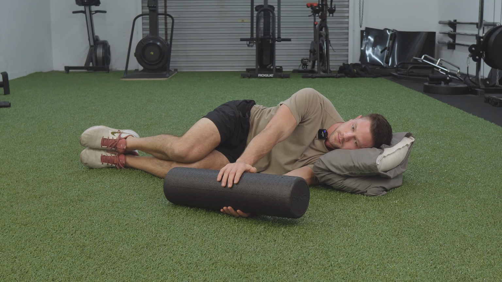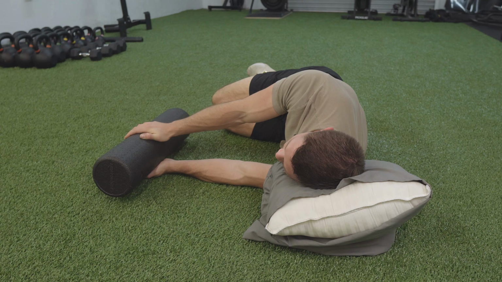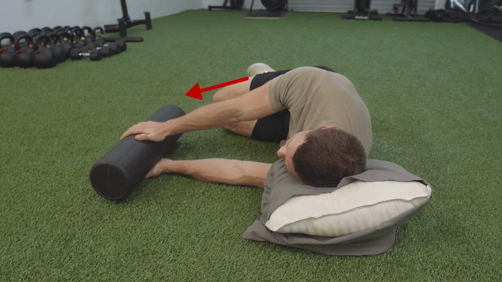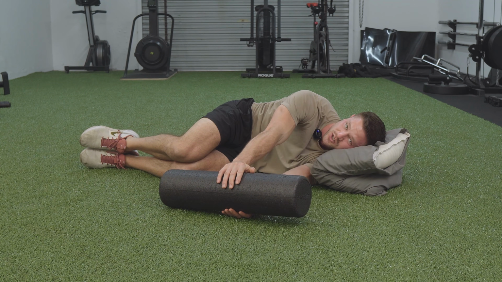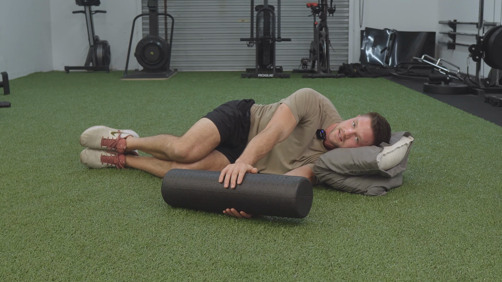What you want to do from this point is gently reach that foam roller away from you, getting a little bit of what we call protraction, or the shoulder blades moving away from the spine. It's very gentle and it shouldn't come at the cost of you straining too hard or depressing your sternum. It's just a nice 3 out of 10 reach.